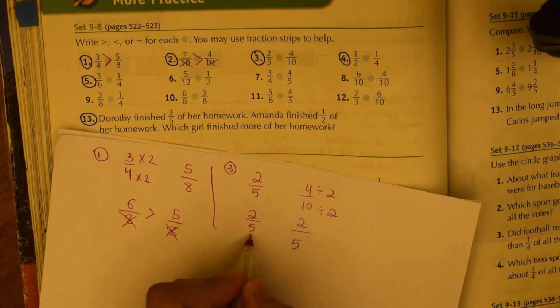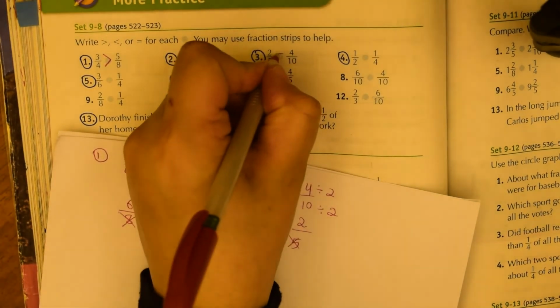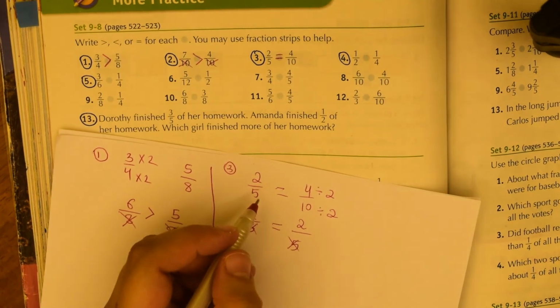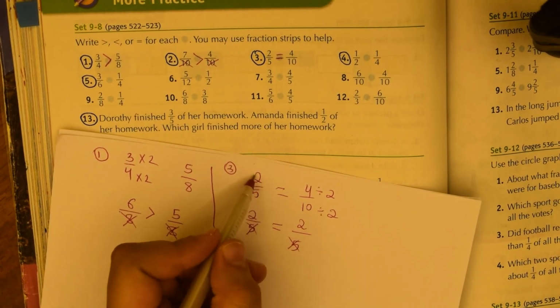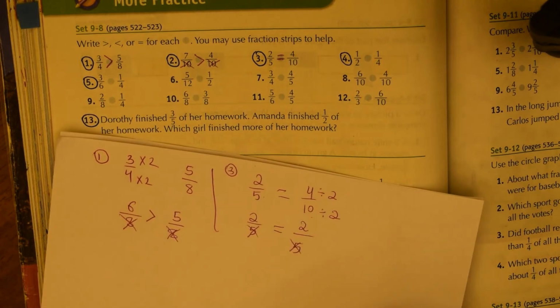Then I will say that here I have common denominators. 2 and 2 are equal. Then the fractions are equal. Or you can use here multiplication. You can multiply this fraction by 2. It will give you 4 over 10. Then they are also equal.